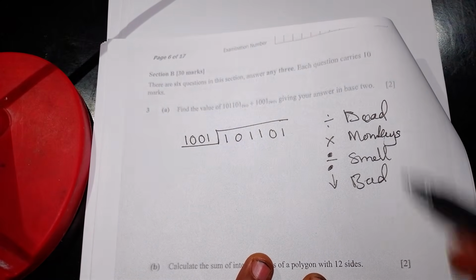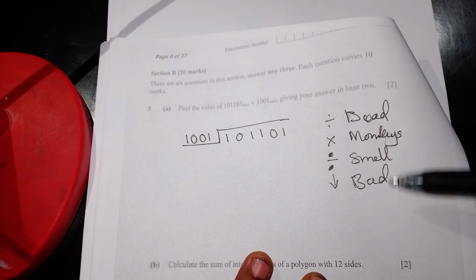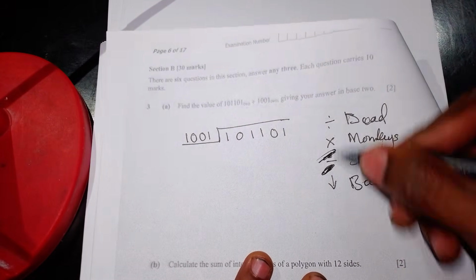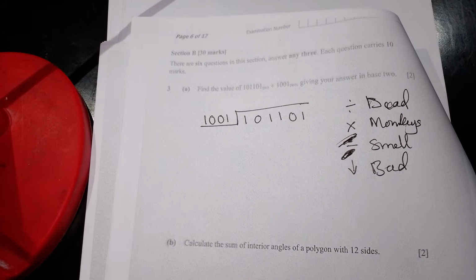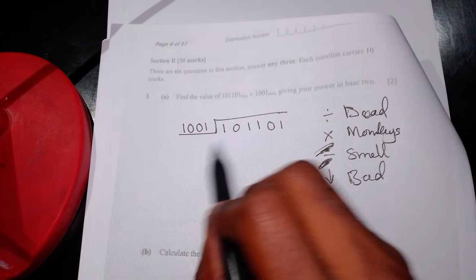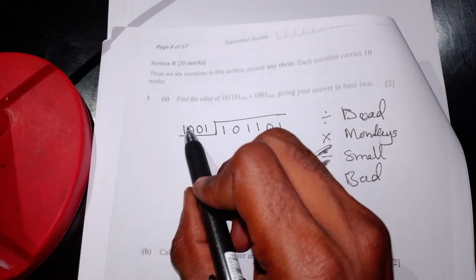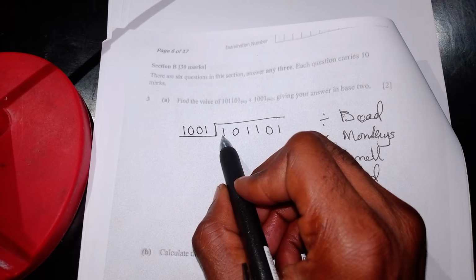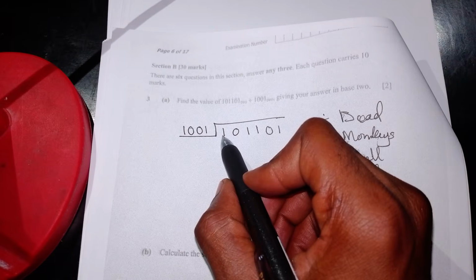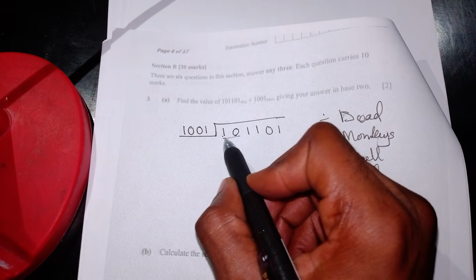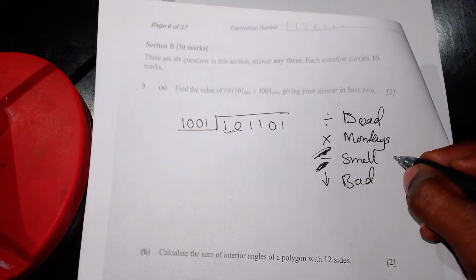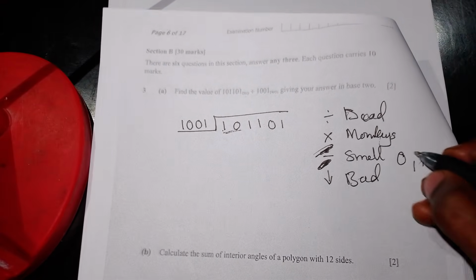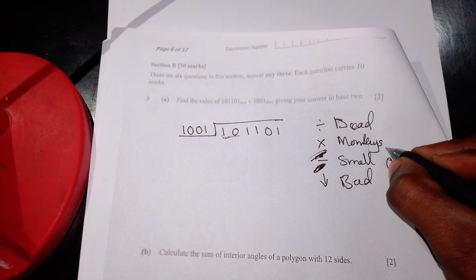So she normally uses this to remember the order of operations. The first operation is division. You can start by dividing 1001 into 1. Because this is not possible, you can involve the next digit. Remember, in base 2 you only have zeros and 1. If division is not possible, you have a 0.